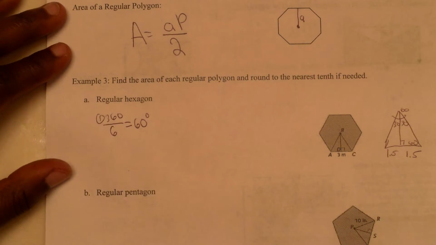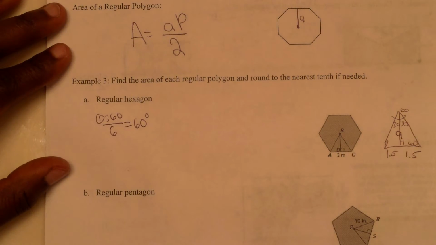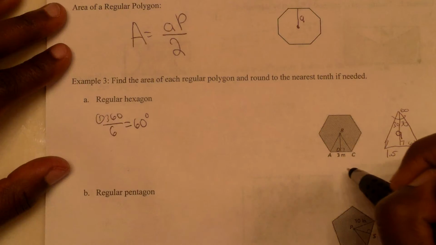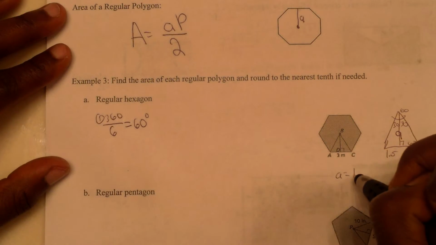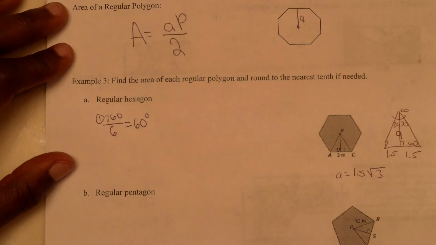From here, we can use special right triangles to figure out the apothem. Our apothem is that side in the middle, across from the 60-degree angle. So if the side across from the 30-degree angle is 1.5, then the apothem is equal to 1.5 square root of 3. Everybody got that? That is our apothem.